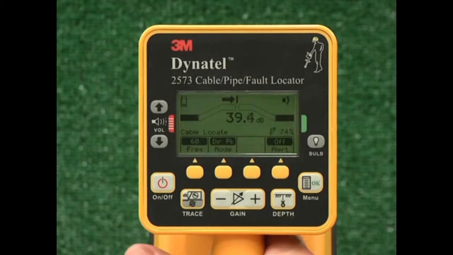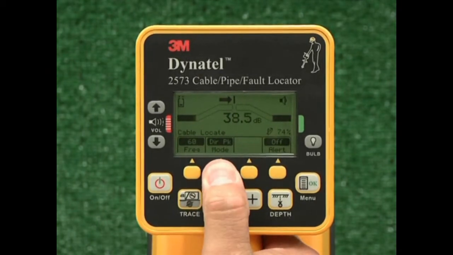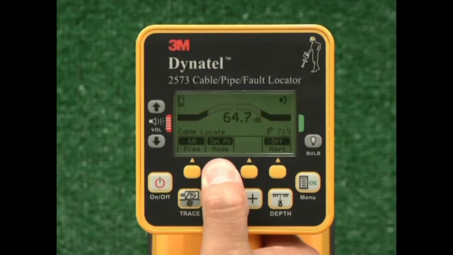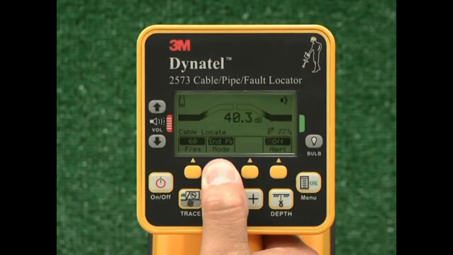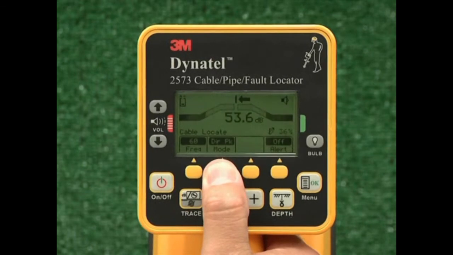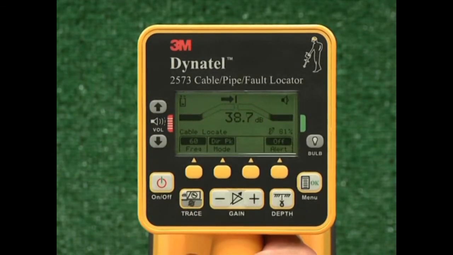To select the locating mode or antenna configuration of the receiver, press the second yellow command key labeled Mode. Repeatedly pressing this key will toggle the receiver between directional peak mode, directional null mode, and special peak mode. Most of your locating will be done in the directional peak mode. In directional peak mode, the receiver uses all four of its peak antennas to pinpoint the target path.